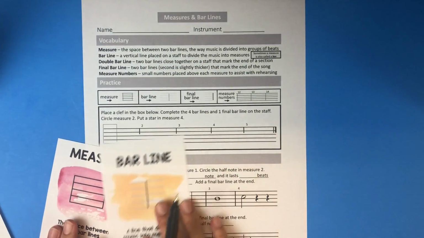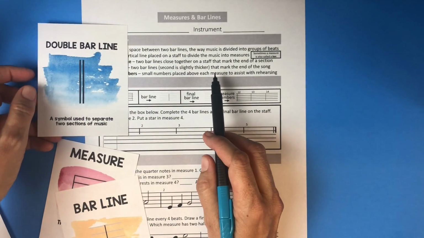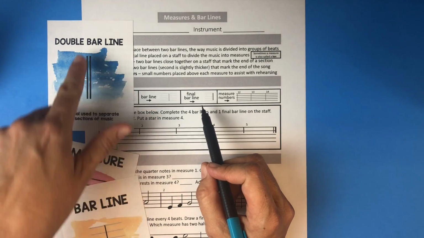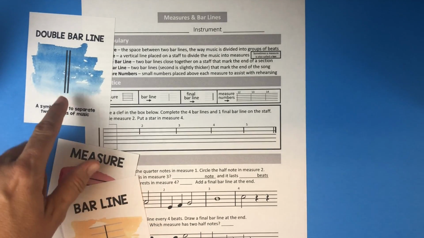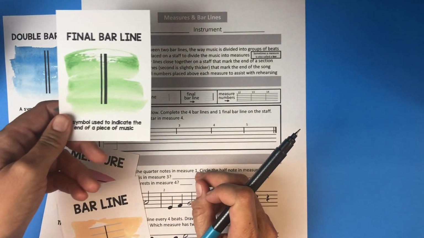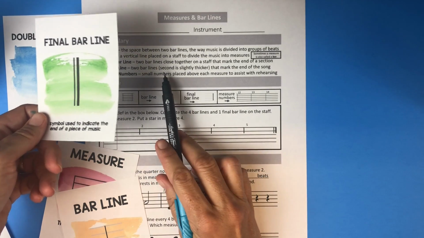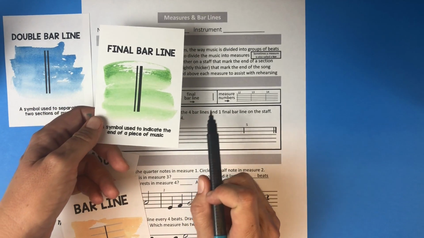Now a double bar line is two bar lines close together on a staff that mark the end of a section. So it's a symbol used to divide two sections of music. Now I'm going to show you another one. It's going to look almost the same to you. A final bar line is two bar lines that are close together, the second one slightly thicker, that mark the end of the song.